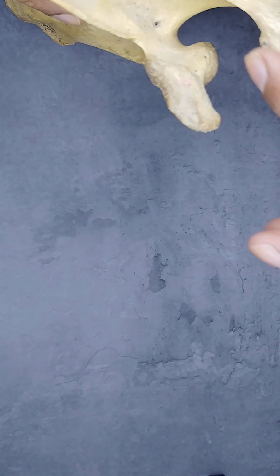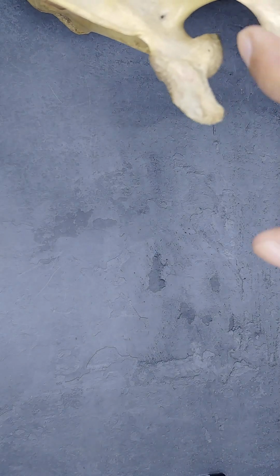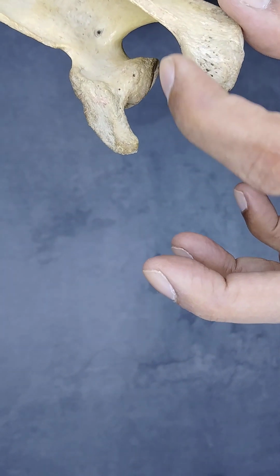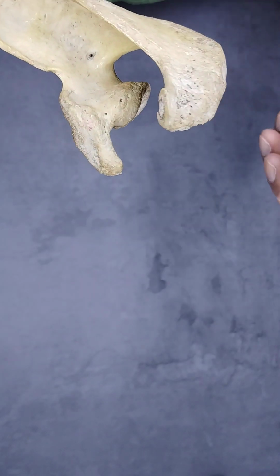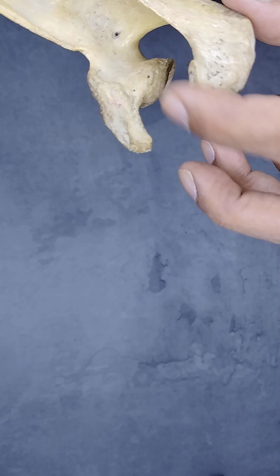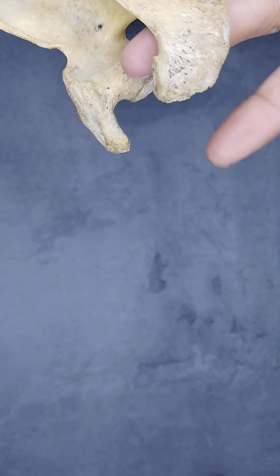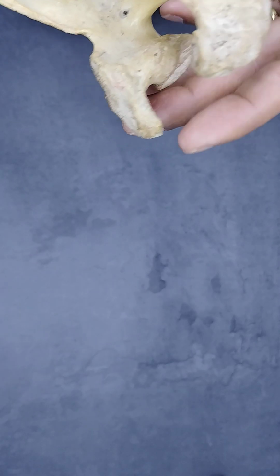And here, just posterior to the tip of this acromion process, you will get a depression, an articular area. This area articulates with the clavicle, and it takes part in the formation of the acromioclavicular joint. And this inferior surface of the acromion process protects the shoulder joint.